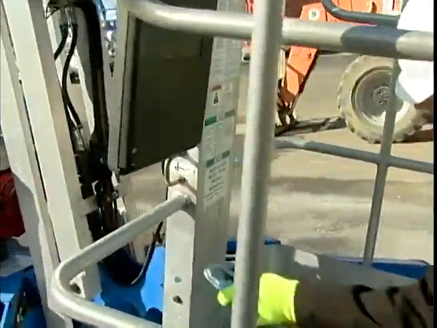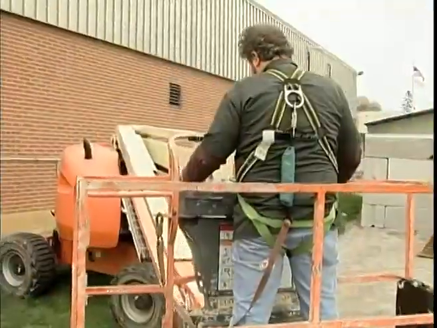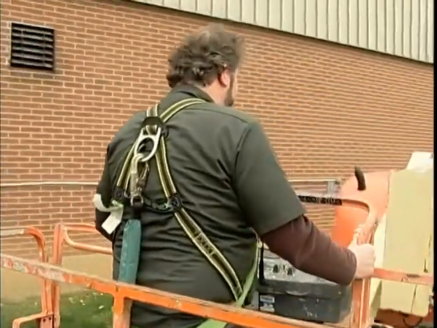If the equipment is damaged, it must be removed from service and replaced. Attach the fall protection equipment to the boom or bucket. Never attach it to an adjacent beam or structure. If you do, you could find yourself pulled from the lift and left hanging if the lift moves or tips.